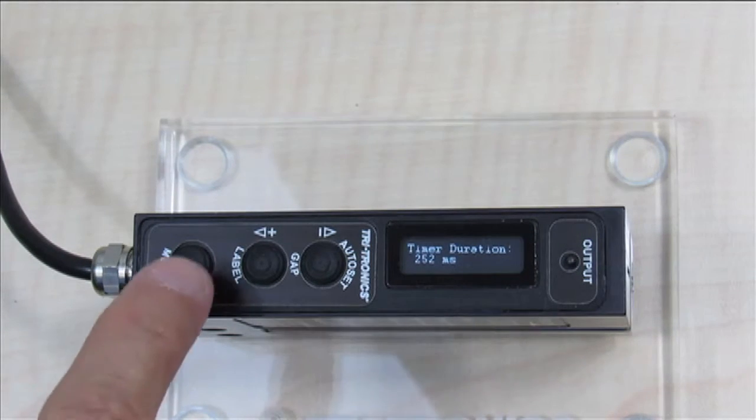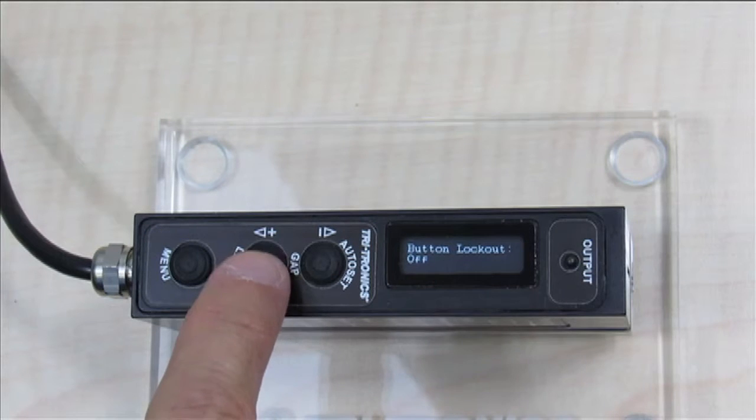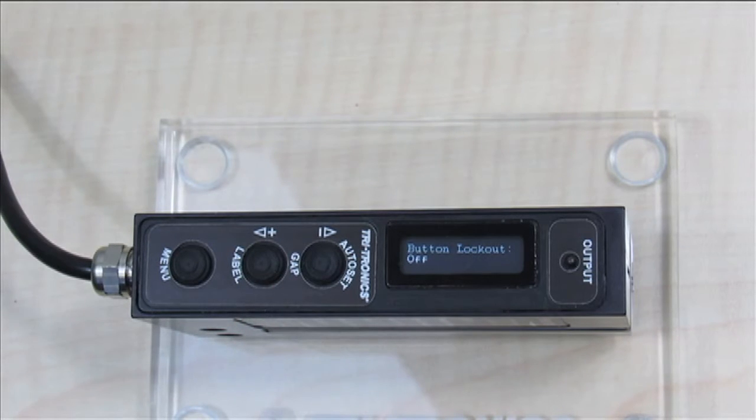Tap Menu again and advance to the button lockout feature. This feature provides simple tamper-proofing. The sensor will not allow any new autoset, manual adjustment, or option change while locked. Pressing either plus or minus will toggle the lock feature on or off.